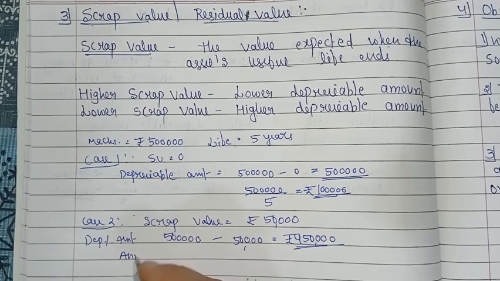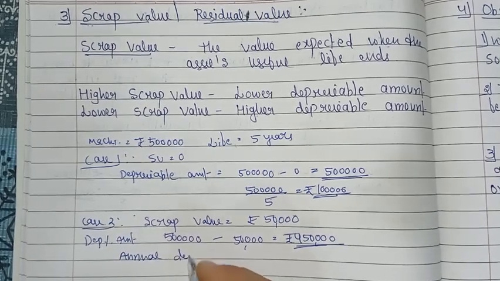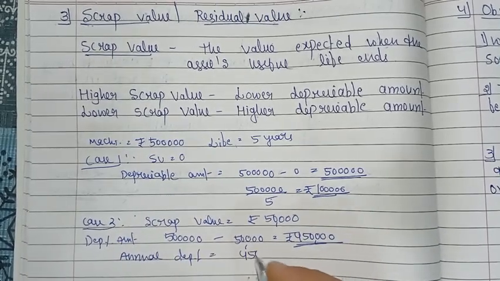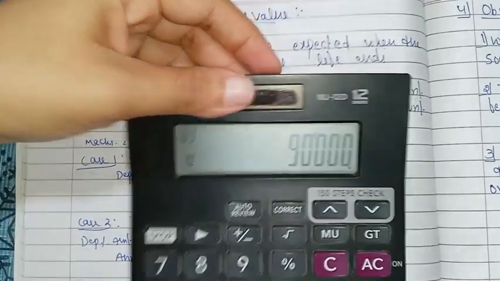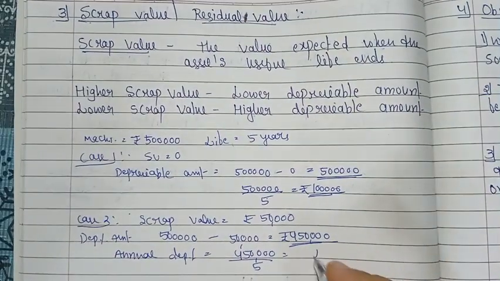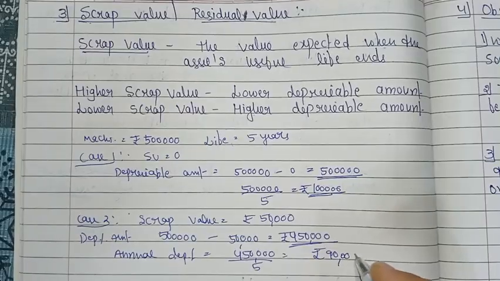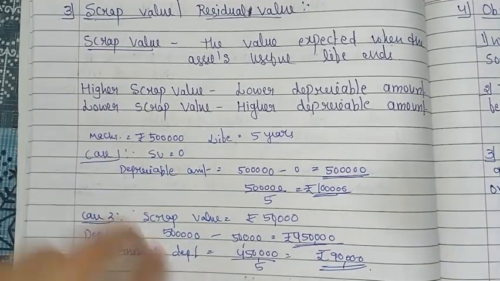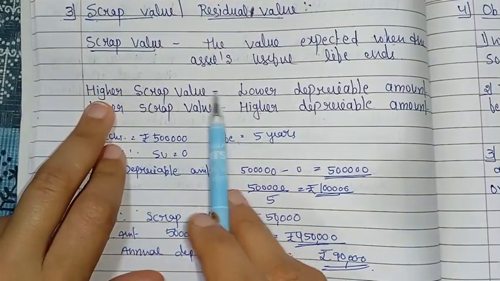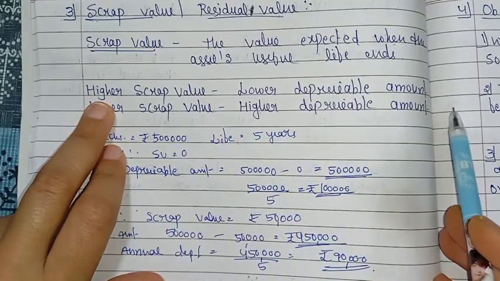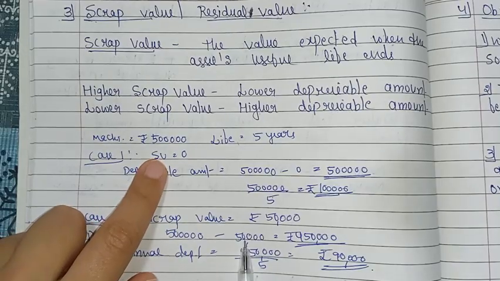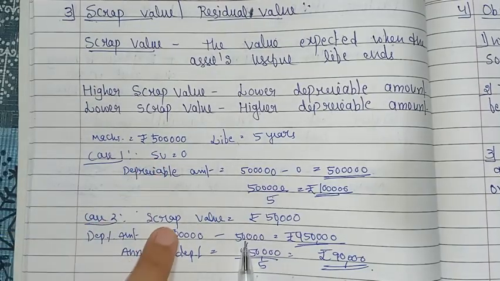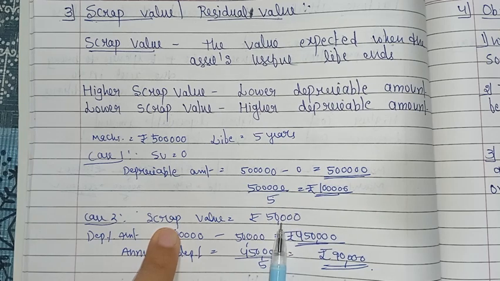Now we need to calculate the annual depreciation. Rupees 4,50,000 divided by life 5 years equals rupees 90,000. That is our annual depreciation. Now we have to compare. Higher scrap value means lower depreciable amount. In case 1 scrap value is 0, and in case 2 scrap value is 50,000.